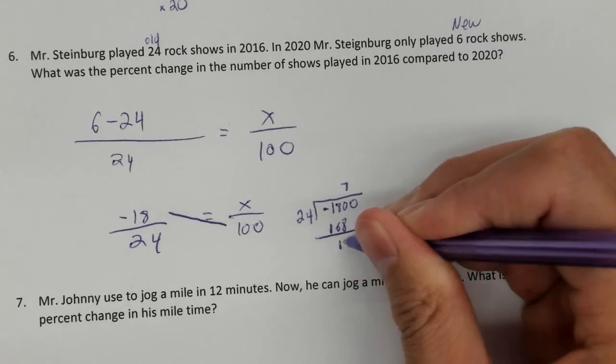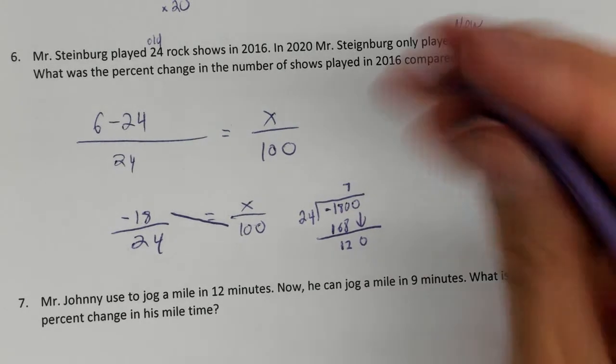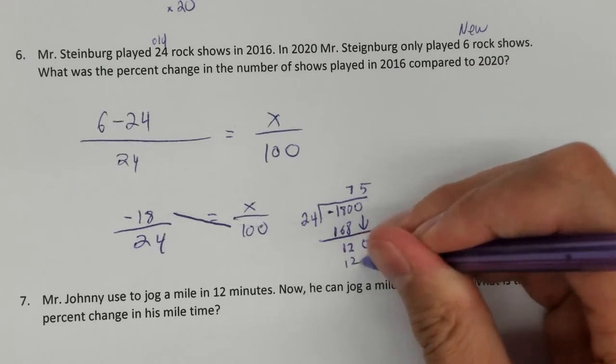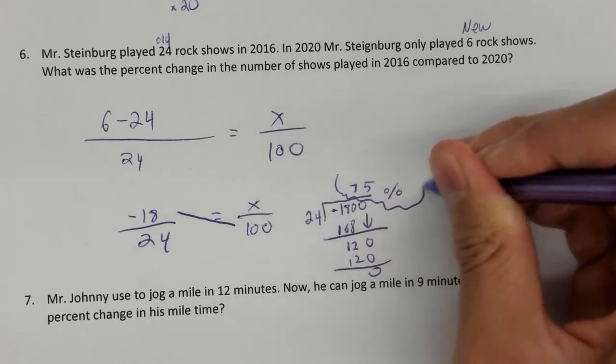Okay, so I got 12 left over. Bring down the 0. 24 goes into 120 5 times perfectly. Boom shakalaka. That's your answer.